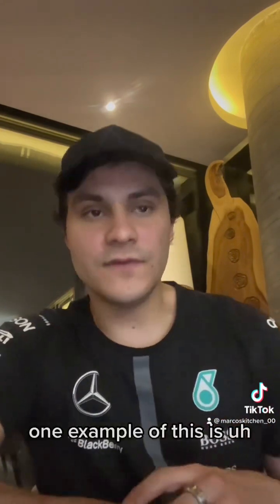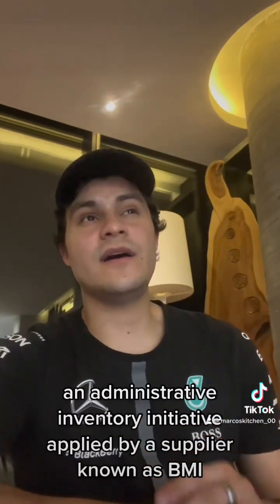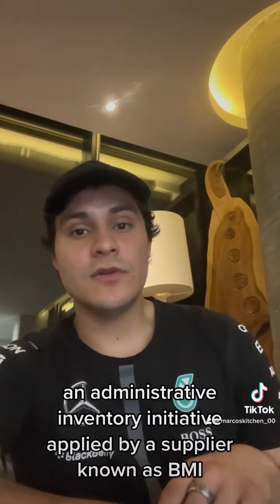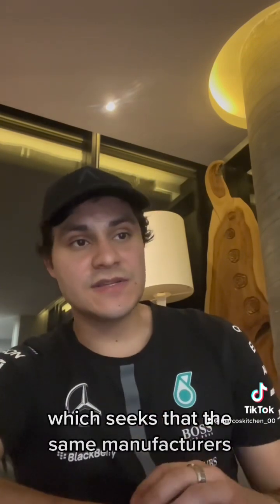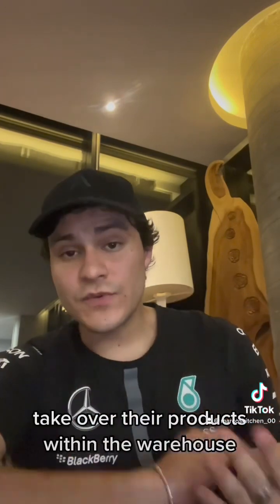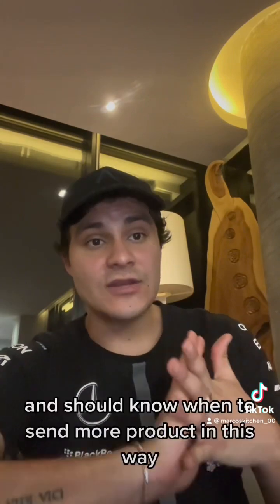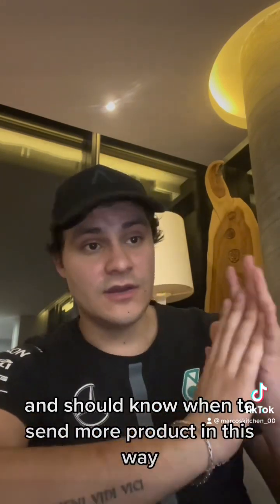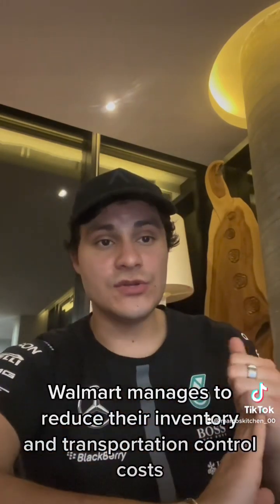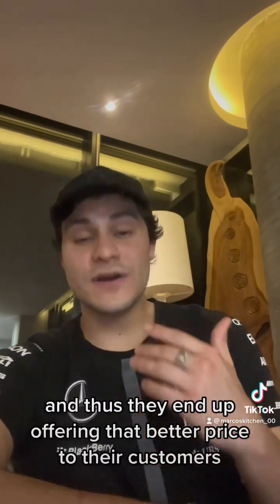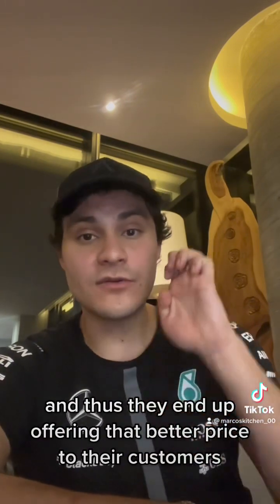One example of this is an administrative inventory initiative applied by a supplier known as BMI, which seeks that the manufacturers themselves take over their products within the warehouse, and in this way they are the ones that keep the inventory and should know when to send more product. In this way, Walmart manages to reduce their inventory and transportation control costs, and thus they end up offering that better price to their customers.